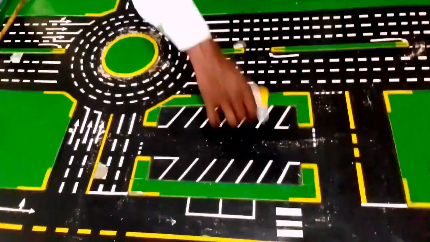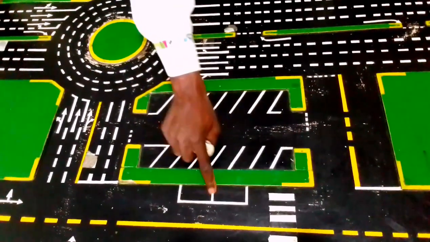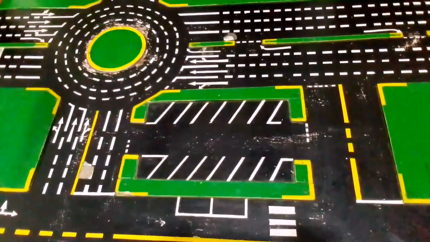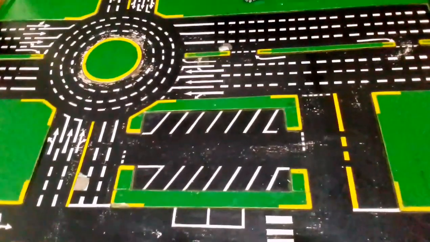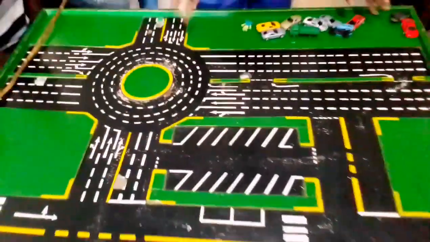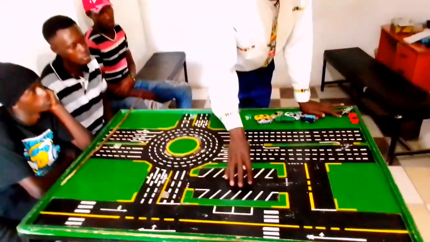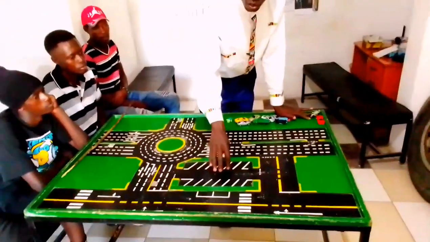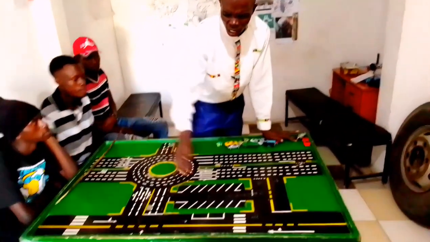This flush parking, we say it is found outside the town. It accommodates long distance drivers. So it is found outside the town, not inside the town. Angle parking is found both inside the town and outside the town.